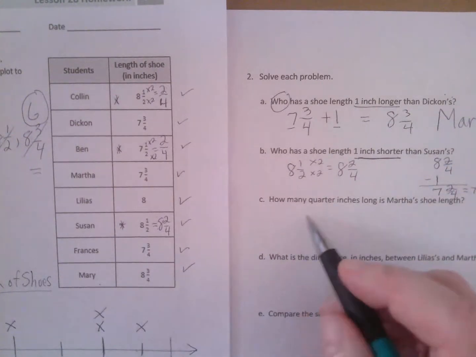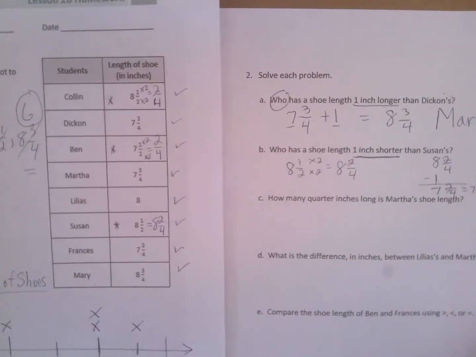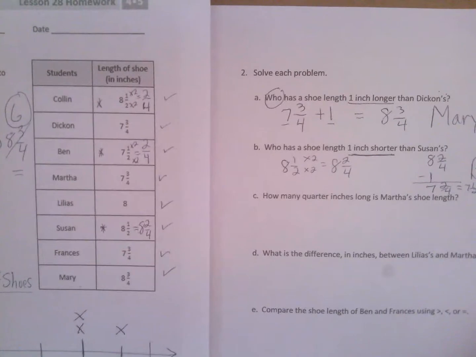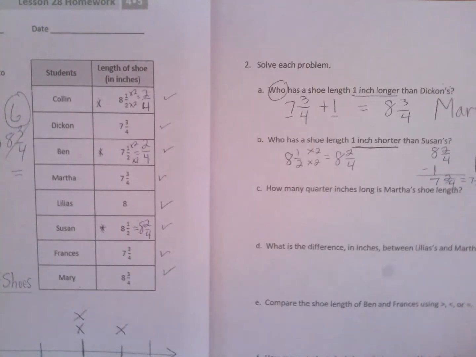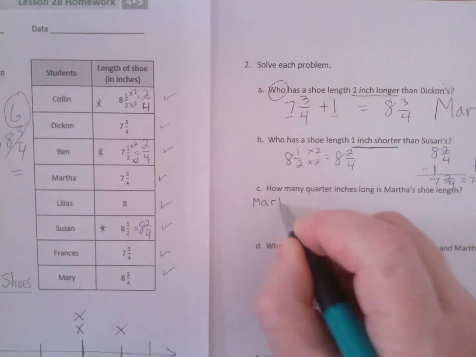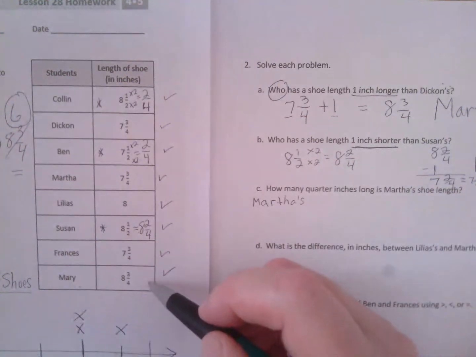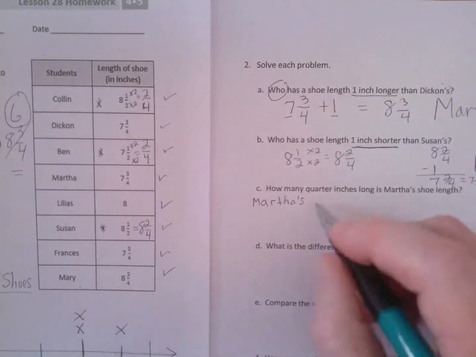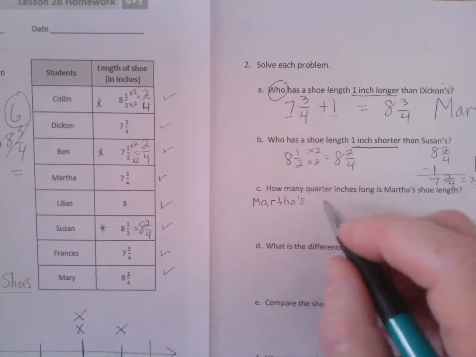All right, letter C. How many quarter inches is Martha's shoe size? So Martha's shoe size, according to this chart, is 8.75.